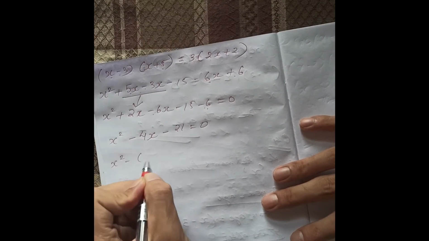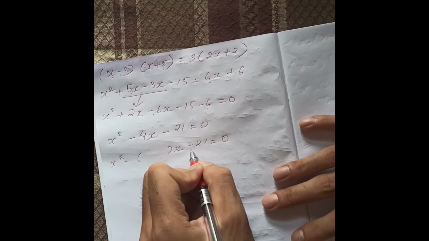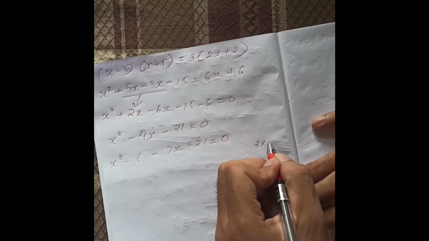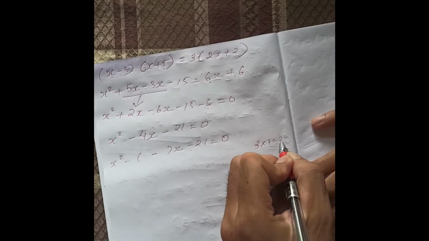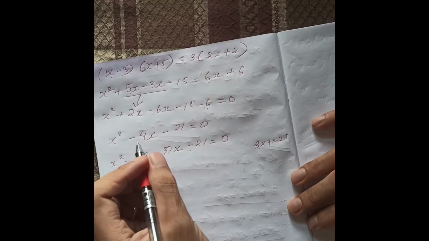So now, 3 into 7. I'll do it by the middle term factorization method. That is much easier. x squared minus 4x minus 21 equals 0. Here the sign of the constant is minus, so in the middle term factorization, the factors should have different signs. 21 we get as 3 into 7. 7 into 3 is 21, and at the same time, 7 minus 3 is equal to 4.